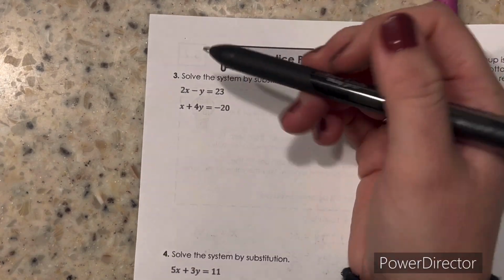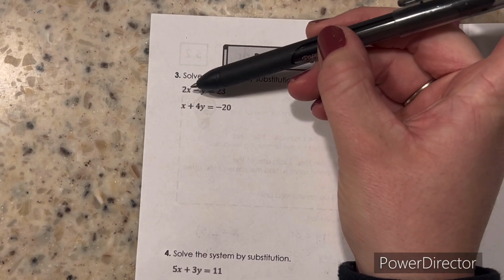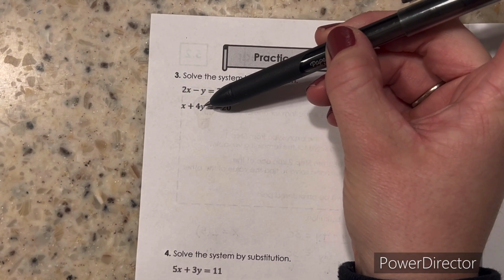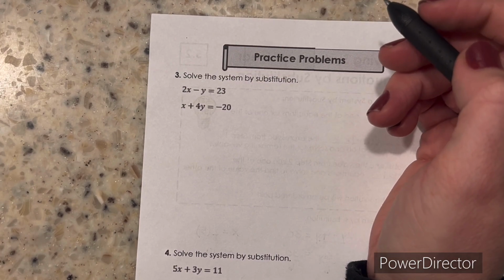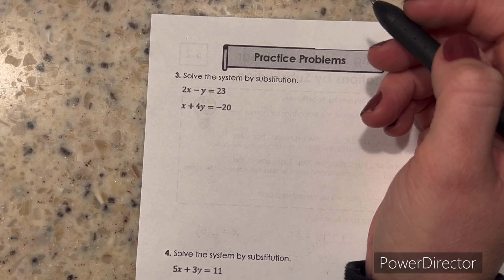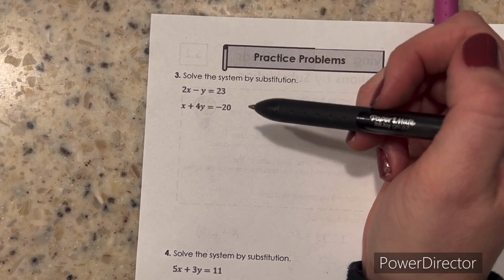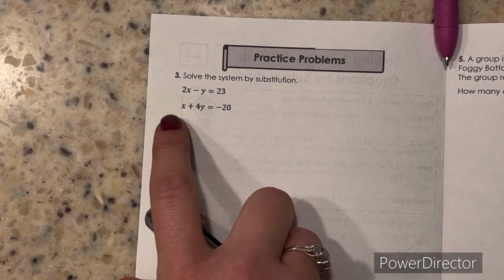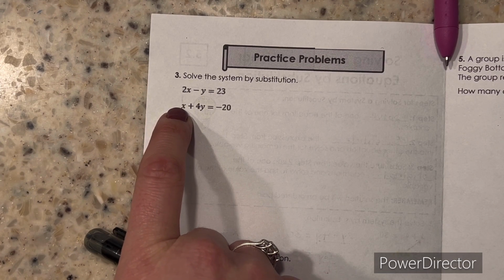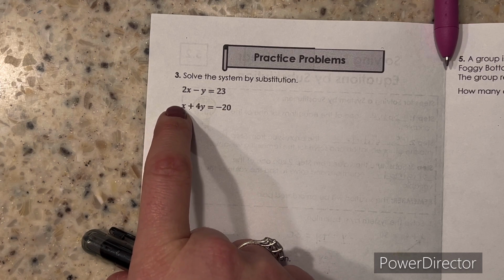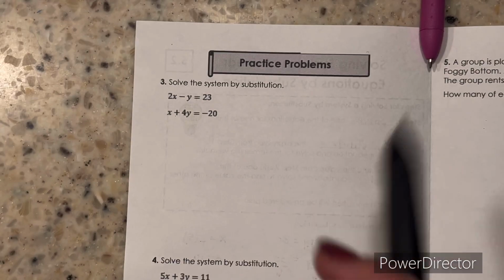Now, here's the thing. You get to pick. You get to look at these variables. We have a 2x, a negative y, an x, and a 4y. You get to decide which one you want to solve for. My recommendation is obviously choose the easier one because that's going to be just more efficient for us to use. And when you look at this, it's the second equation and this x variable that's going to be the easiest to solve. That's because there's an understood coefficient of 1 in front of that x right there, and so it's real simple to get rid of this 4y, and then boom, we're ready to go.